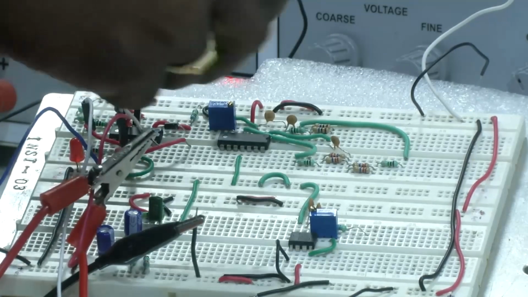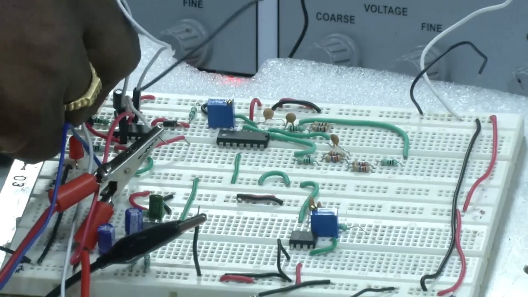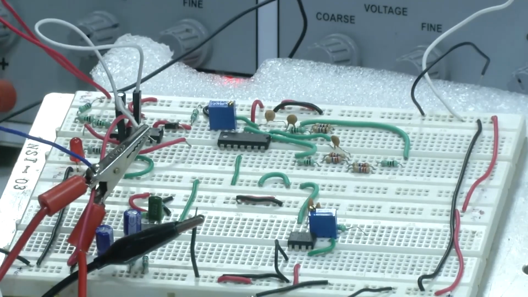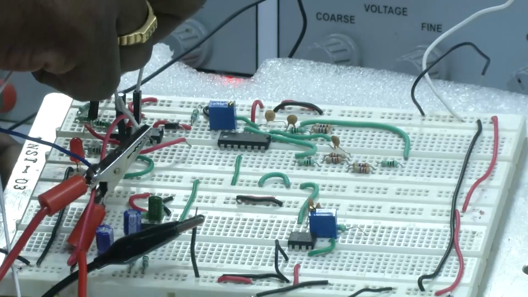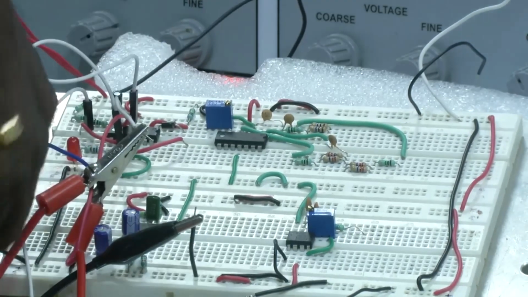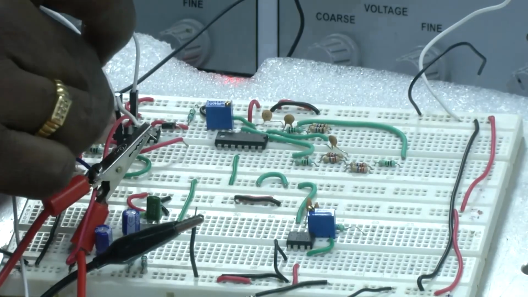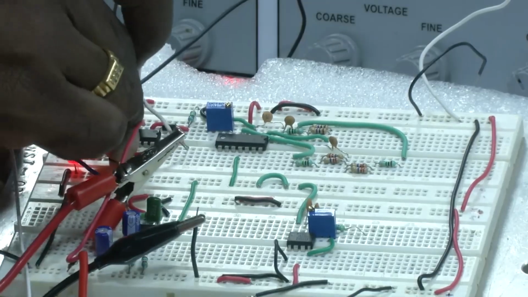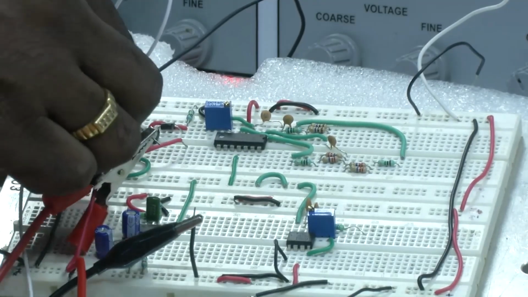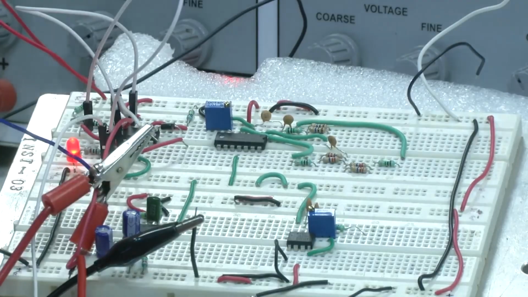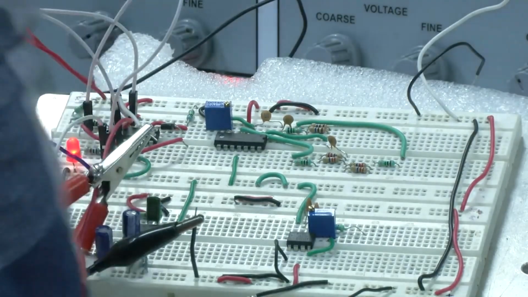So, this is our threshold, right. To this threshold point, I am taking one more wire and connecting it to this point. Now, I have to measure the output. So, this is my output. Let me auto set it.